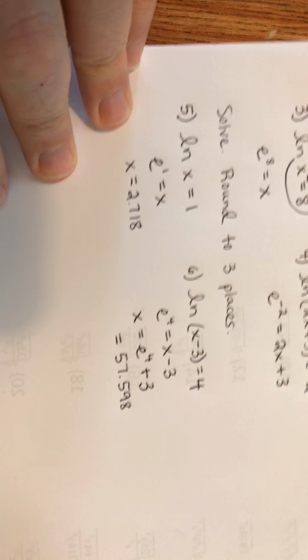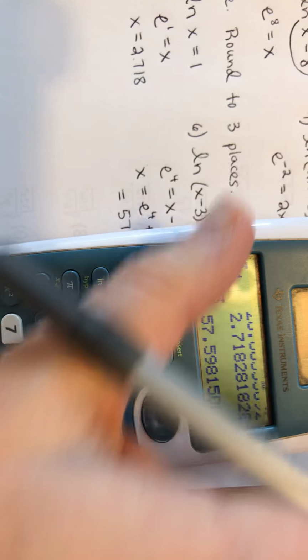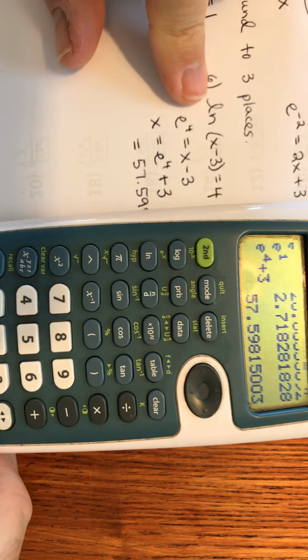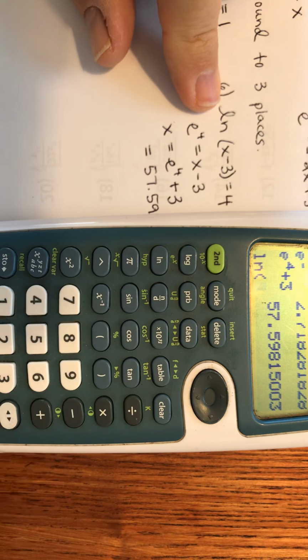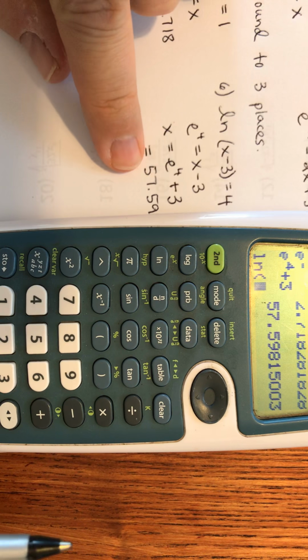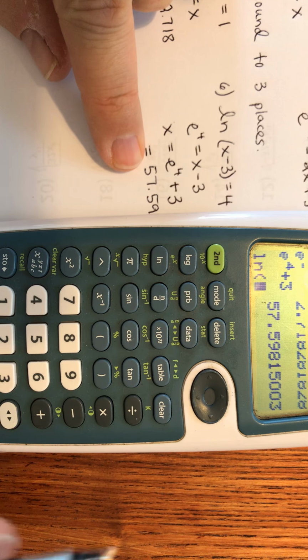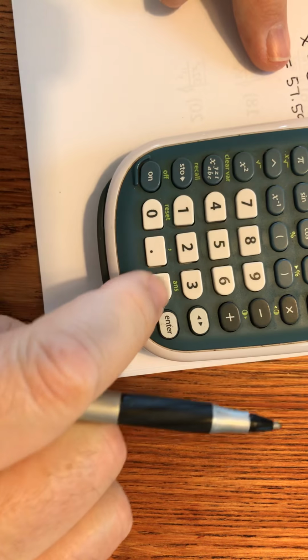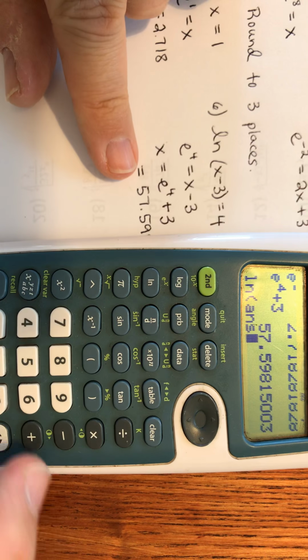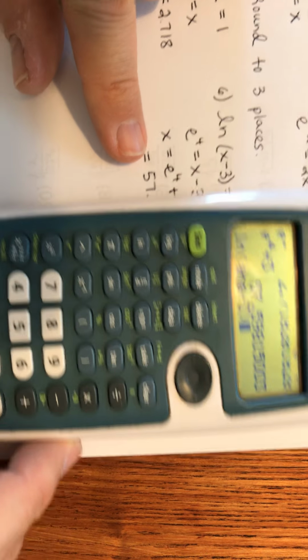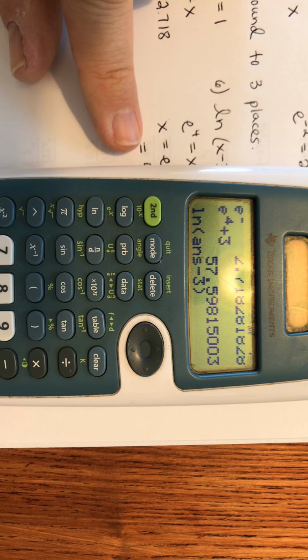Let me show you something really nice this calculator does, and most of your calculators do. I can check my answer by pushing natural log. Now I want to put in that number, but I want to put the exact number in, so I'm going to put in second answer, puts the whole thing in, minus 3, close the parentheses, and if my answer is right, this should equal 4.